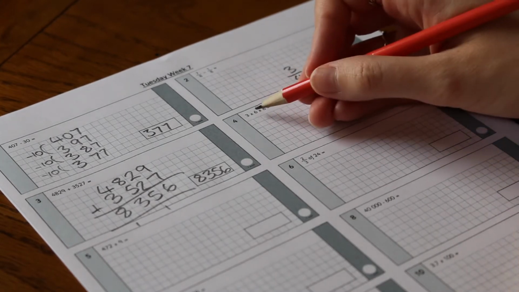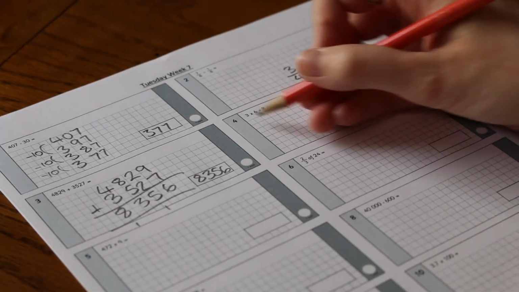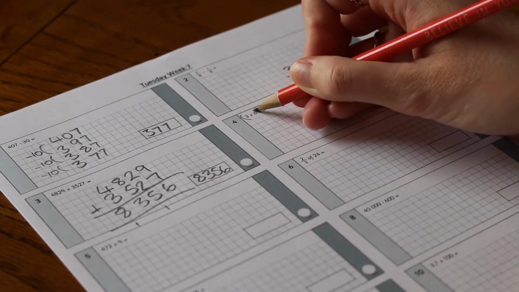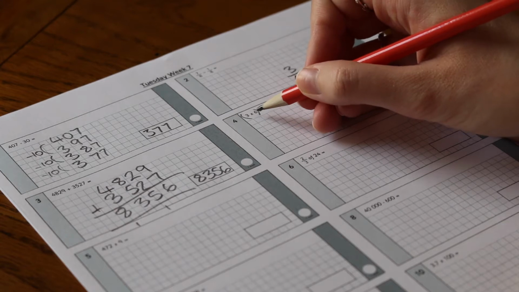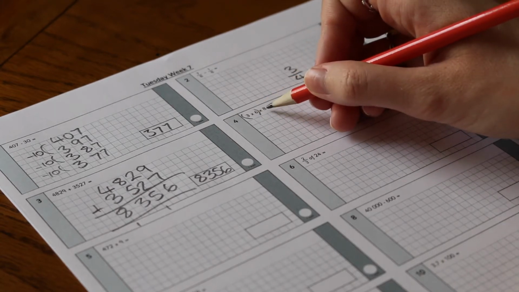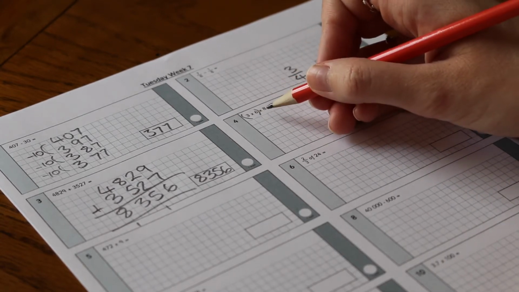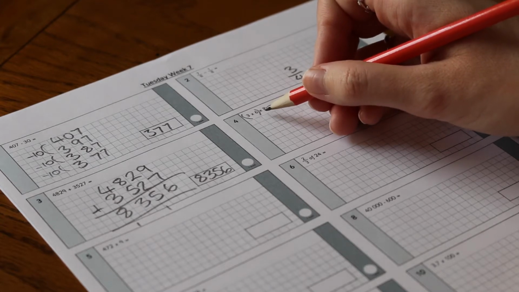The next one is a little bit trickier. We've got 3 times 6 times 8. So what I'm going to do is put a pair of brackets around 3 times 6, which means that this is the calculation that I'm going to be doing first. Then whatever that is, I'm going to be multiplying it by 8. We have looked at this before, but only briefly. I think it was in year 4.